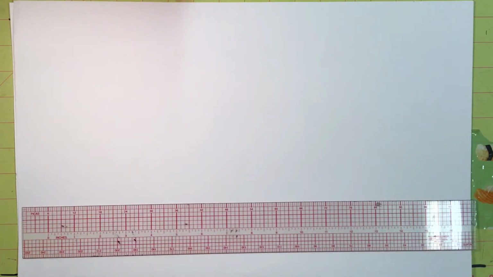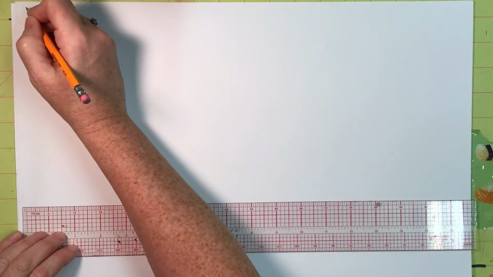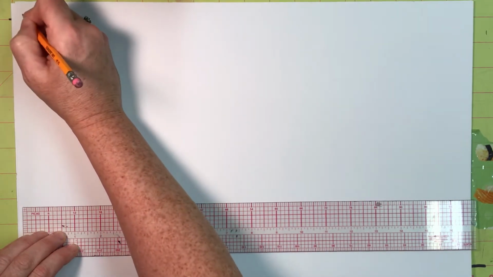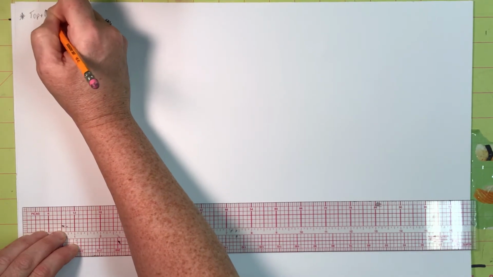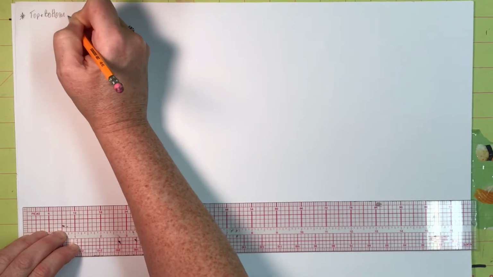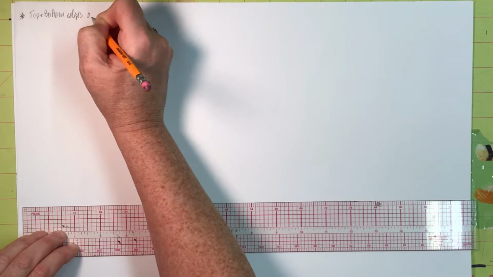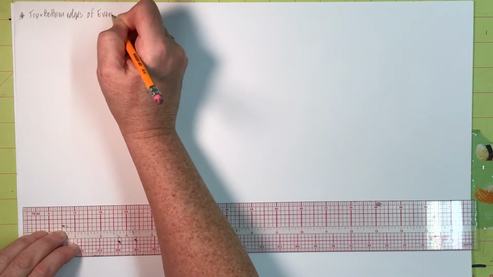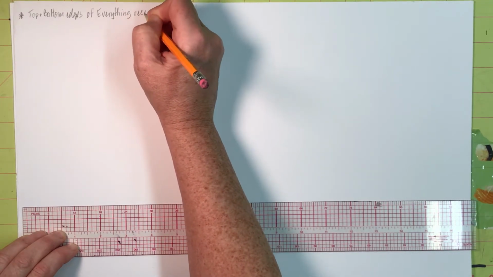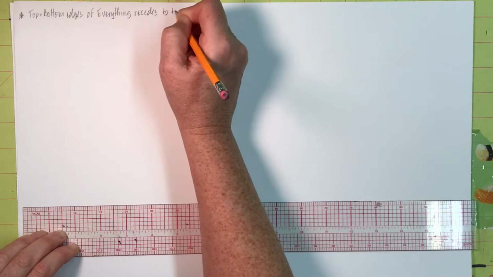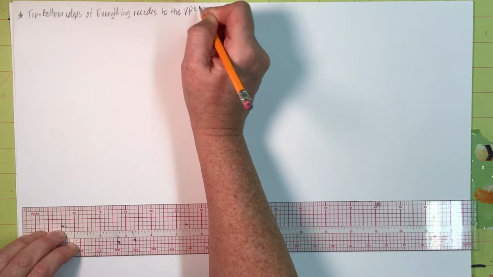All right. So two-point perspective is actually a very simple drawing technique, and there's really only two rules to it. And if you know the two rules and you always draw it in order, it's always going to work. So at the top of the paper, rule number 1, I want you to write: the top and bottom edges of everything in your drawing recede to the VPs, or your vanishing points.